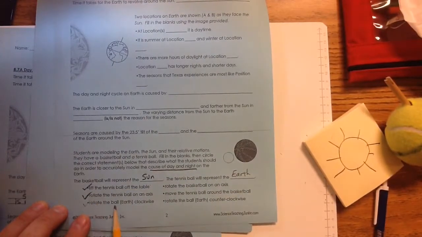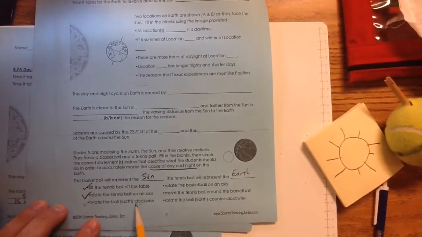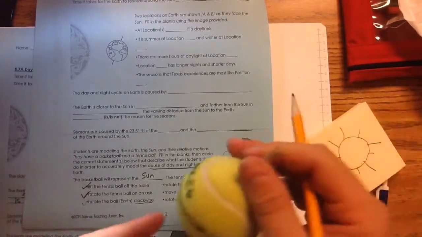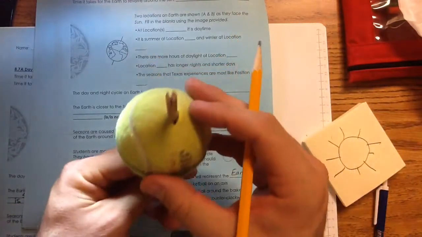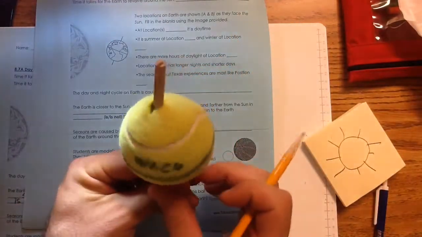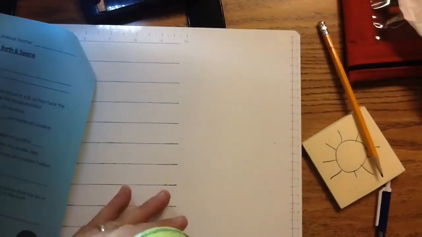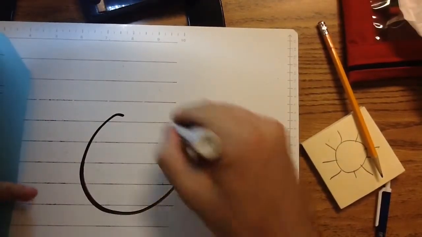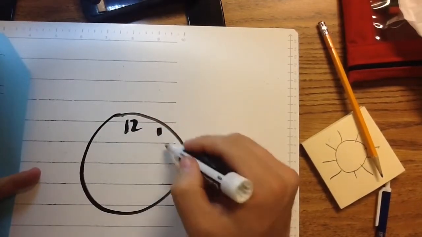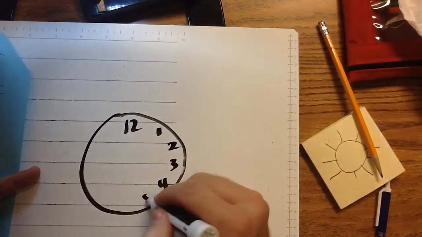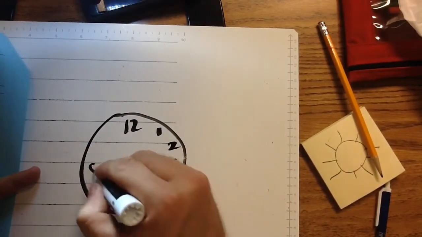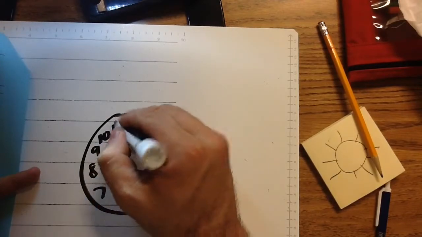Do we want to rotate the ball clockwise? Now this is an important distinction. I've seen it asked on the STAR test before. The top half of the Earth rotates this way. If you think about a clock, that would put 12 o'clock here: 12 o'clock, 1, 2, 3, 4, 5, 6, 7, 8, 9, 10, 11.